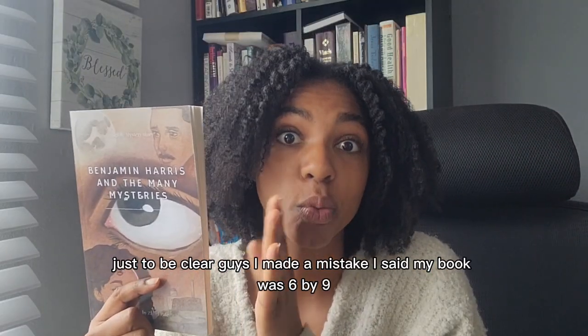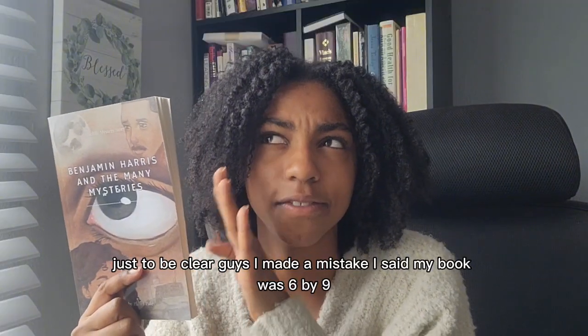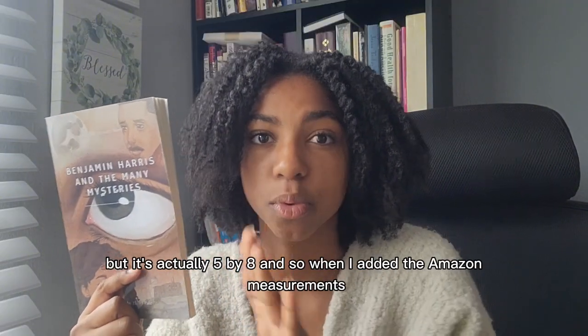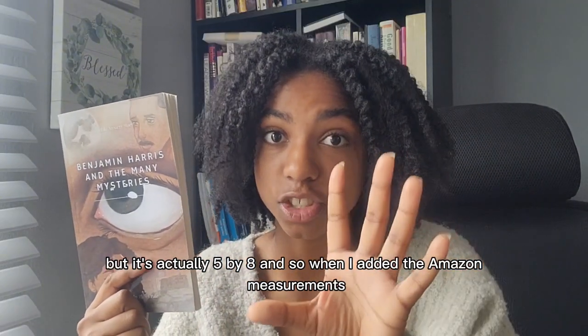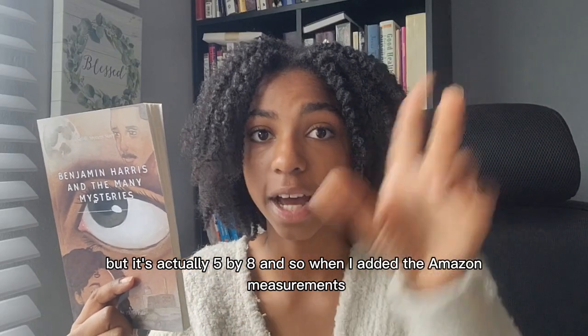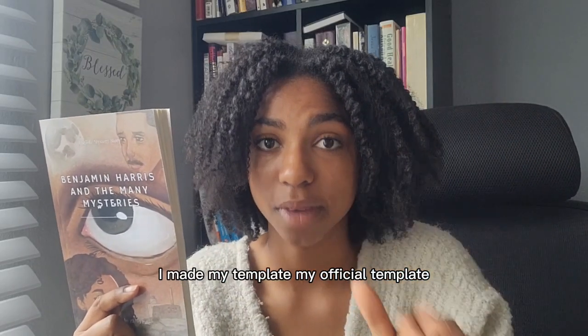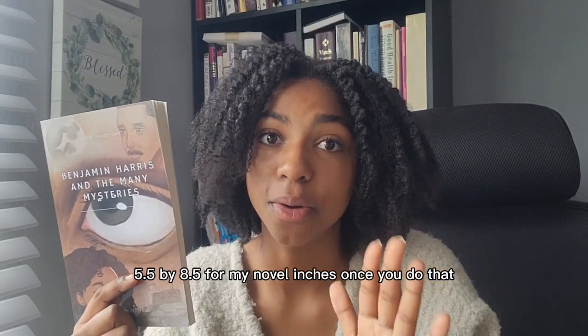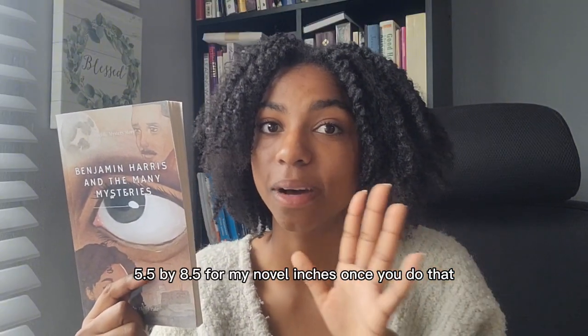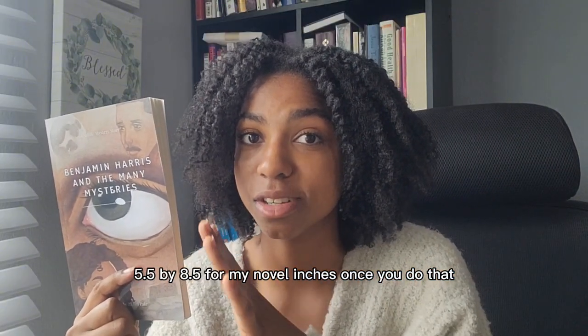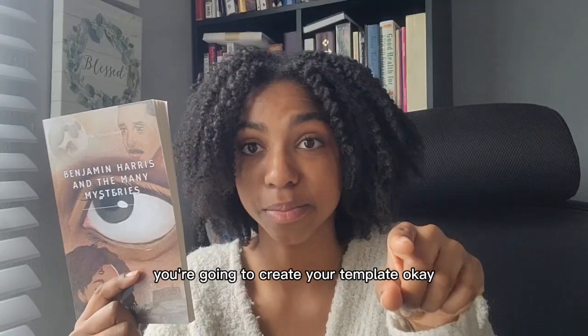Just to be clear, guys, I made a mistake. I said my book was 6 by 9, but it's actually 5 by 8. And so when I added the Amazon measurements, I made my official template 5.5 by 8.5 inches for my novel. Once you do that, you're going to create your template, okay?